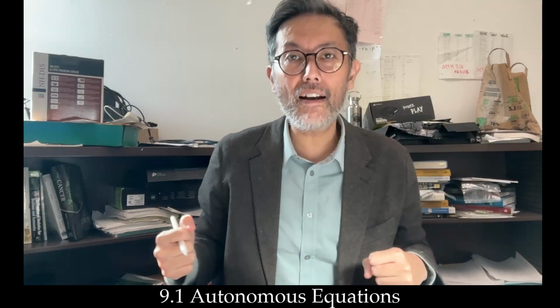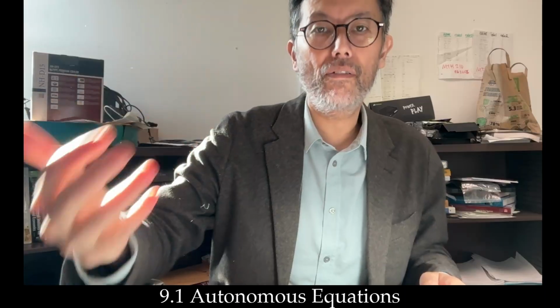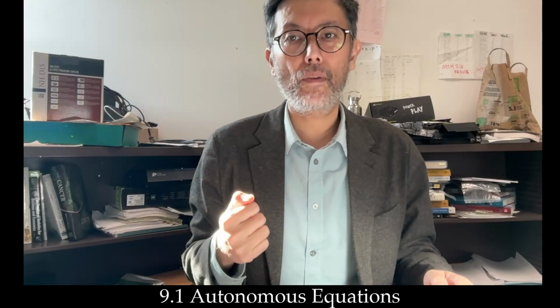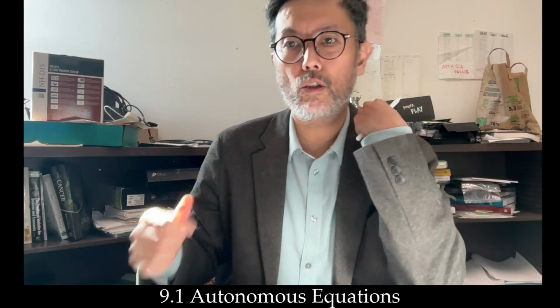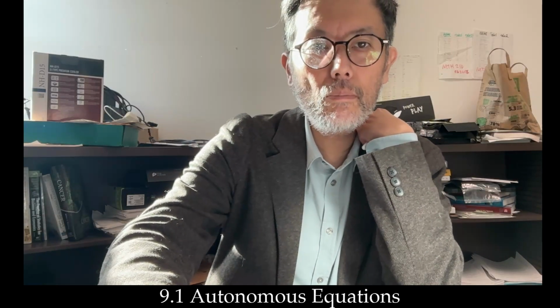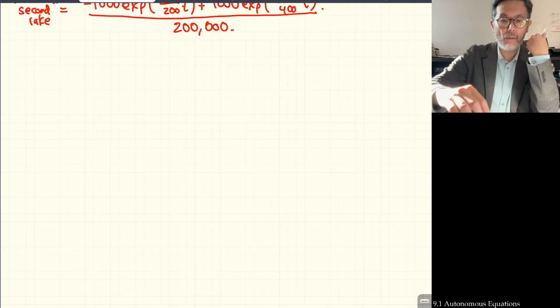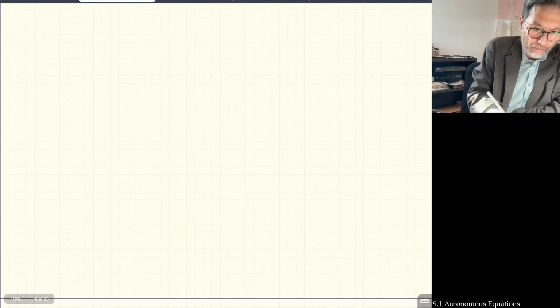You can do that at 10 a.m. or 11 a.m. and it doesn't matter, right? So that's an example of an autonomous system. And the differential equation should reflect that, the differential equation which models that phenomenon. Just some note on notation before we keep going here about autonomous equations.